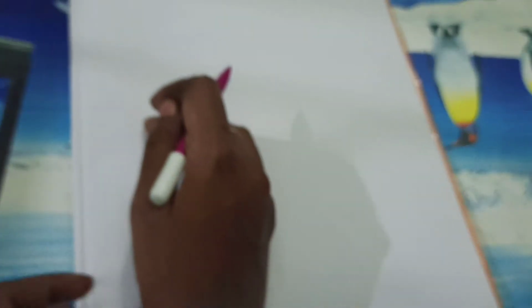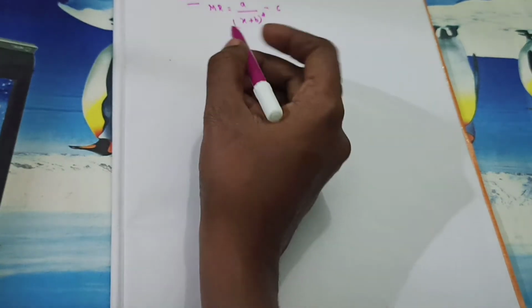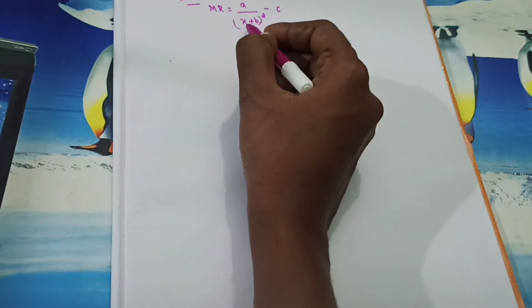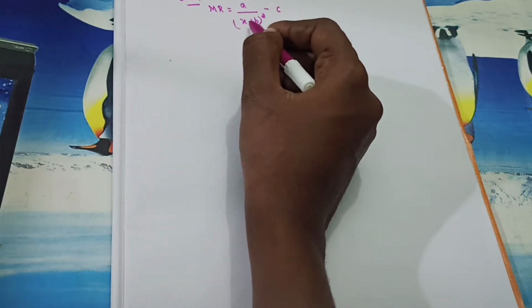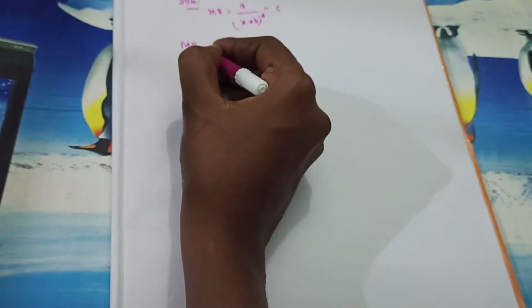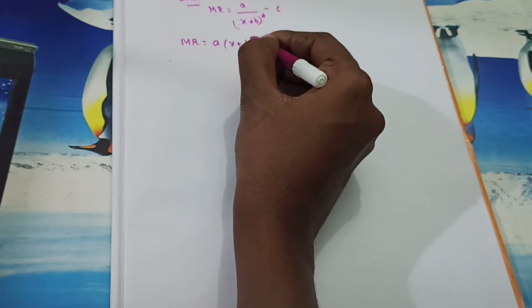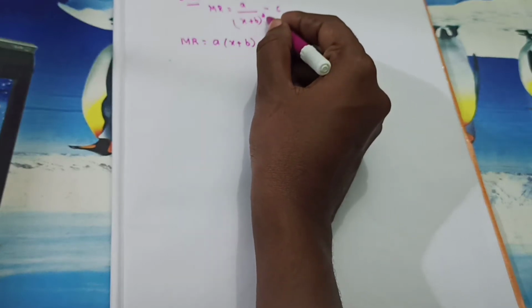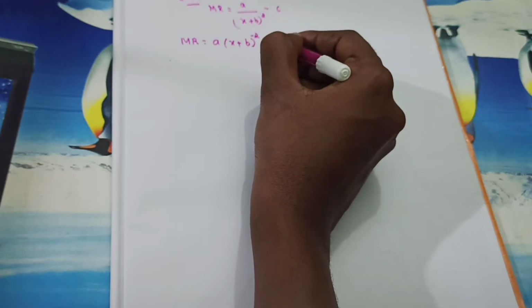So first, MR is given in your question. So I wrote the MR. First step, very important: you need to bring this denominator value to the numerator. So what will happen? MR is equal to a into (x plus b) power minus 2 minus c.